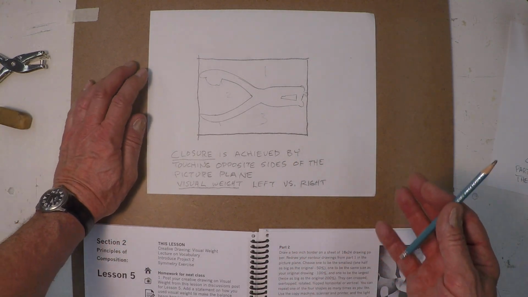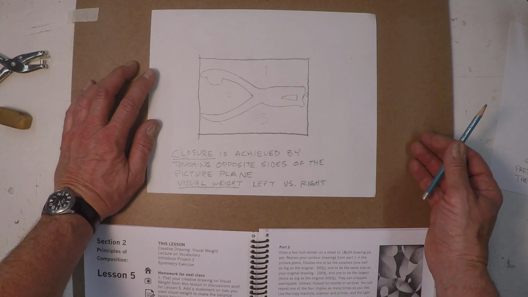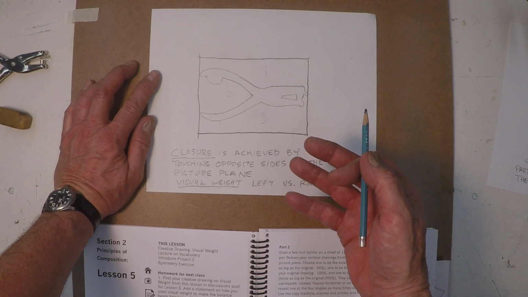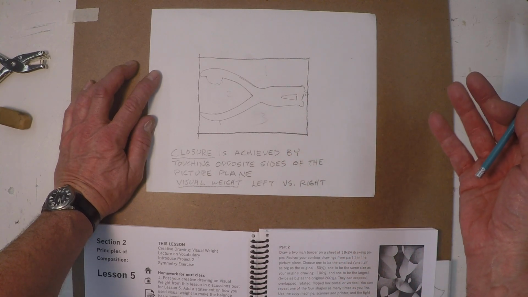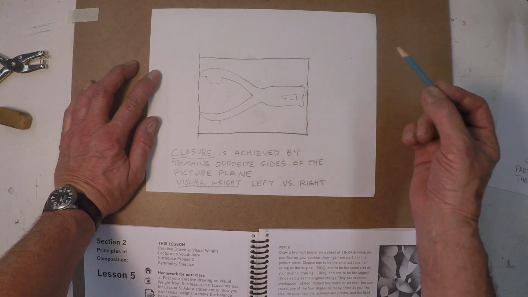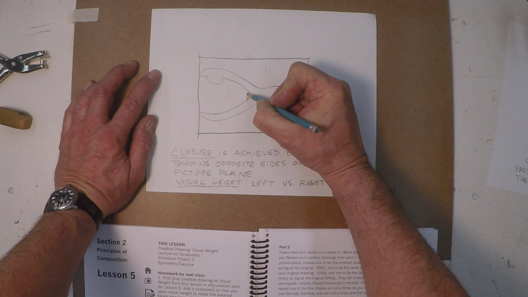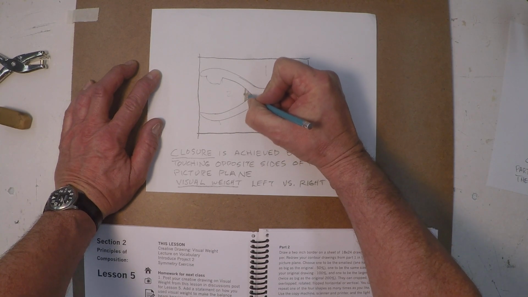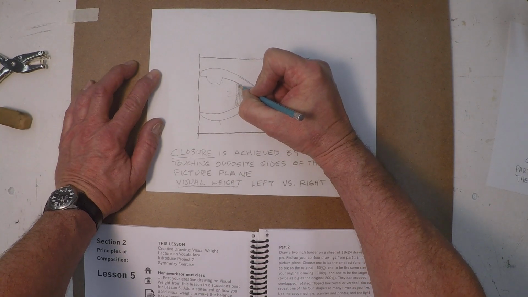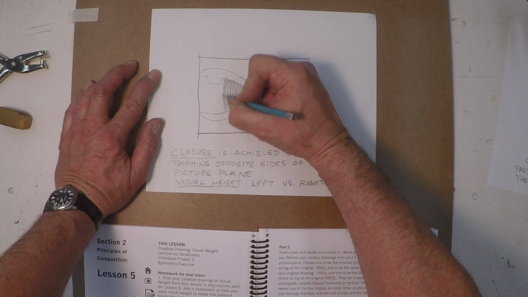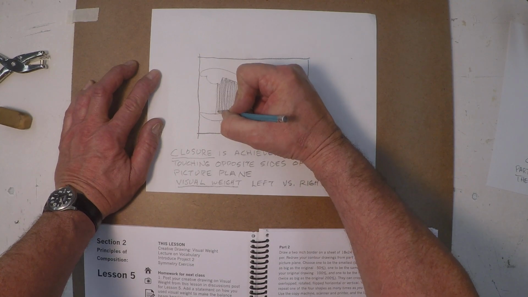Now, emphasis can result in something else. It can be an area that has more emphasis than another because of what you did to it. Now, if I was to take this and do a value shading in the background, or in the ground or negative shape of this area in here.